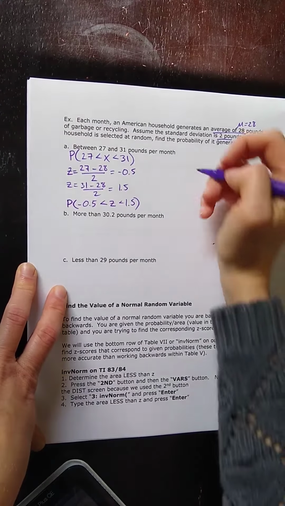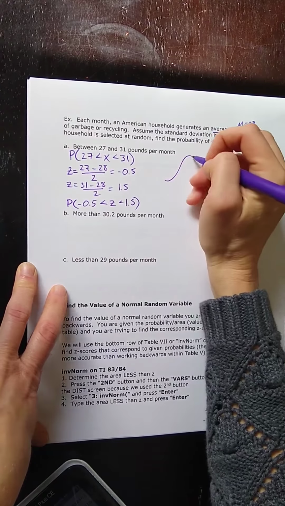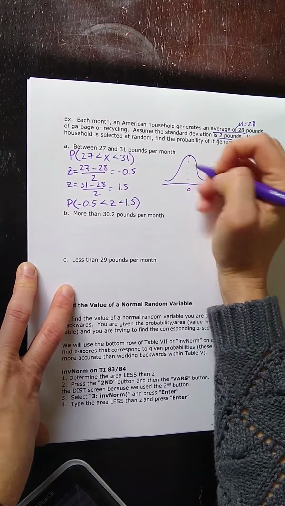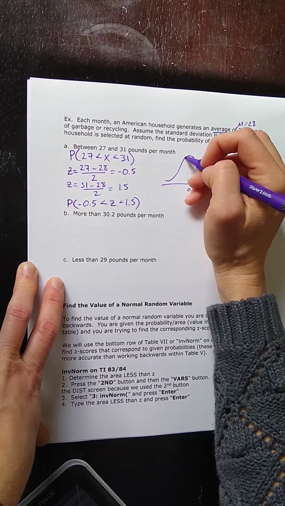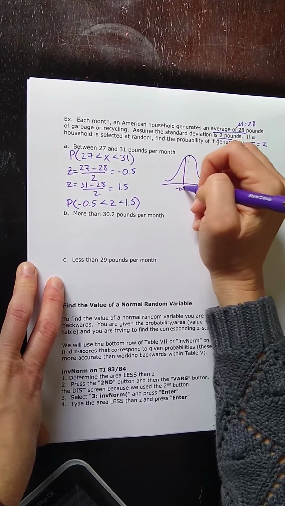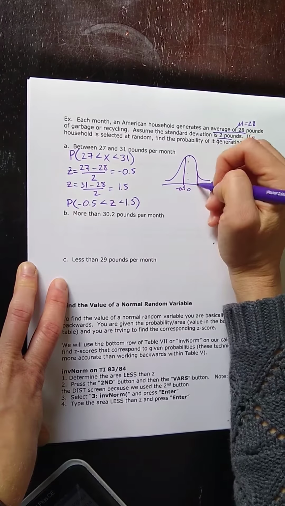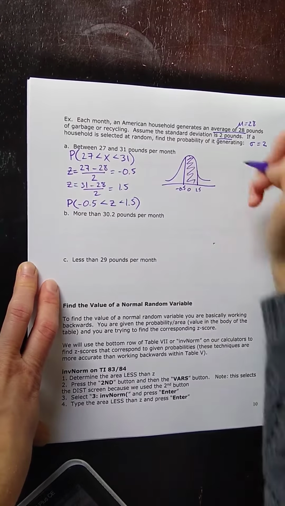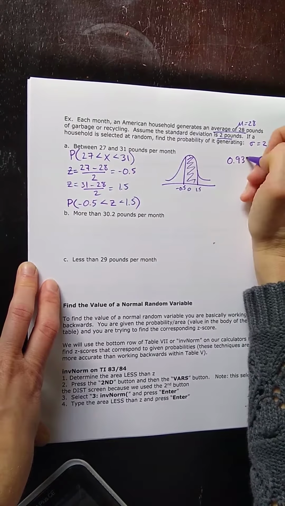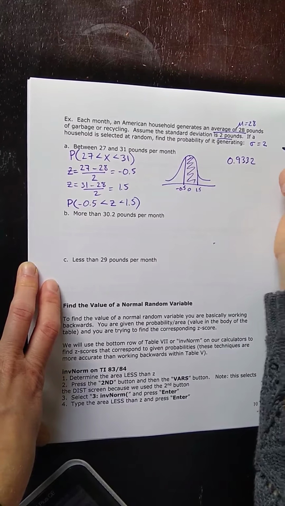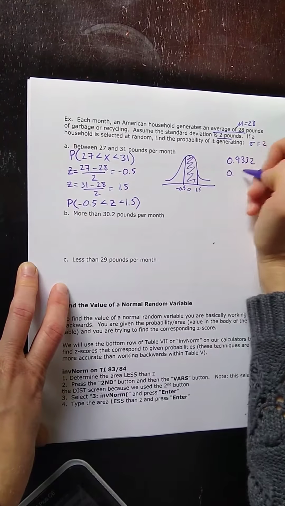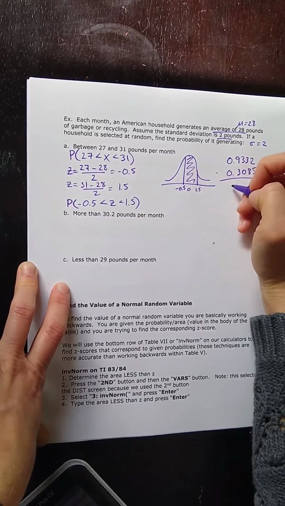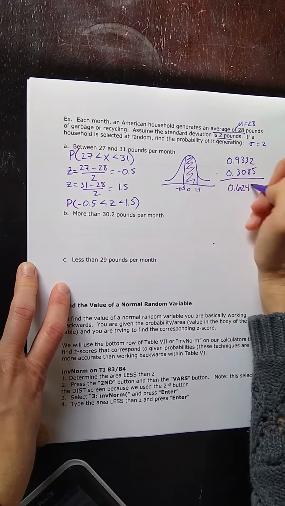There's our two probability statements and our z-scores for the picture. Z is between negative 0.5 and positive 1.5. Our two table values are 0.9332 and 0.3085. So our answer is 0.6247.